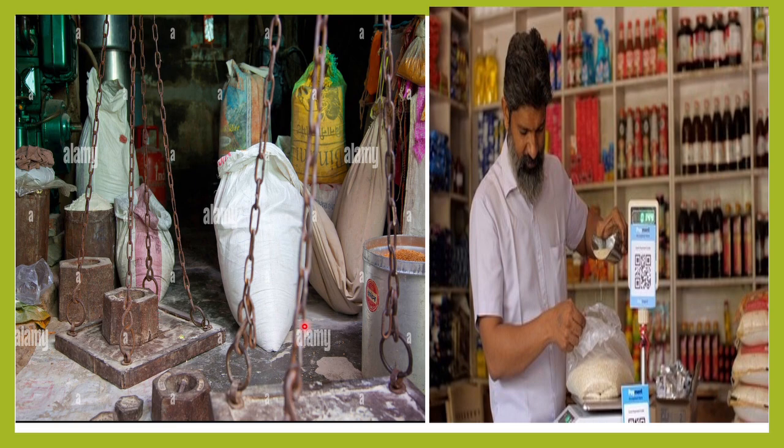Why can't he measure the sack of rice on this machine? He can do it, it's not that he cannot, but to measure this sack of rice he needs a sturdier machine and huge weights. Similarly, when he wants to measure a small amount of rice, he will need very small weights to weigh it.